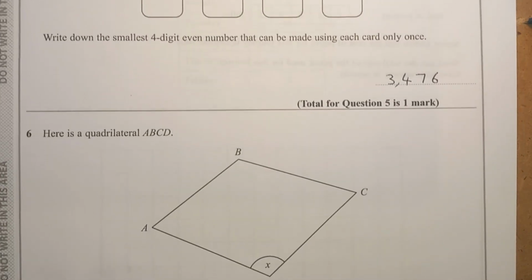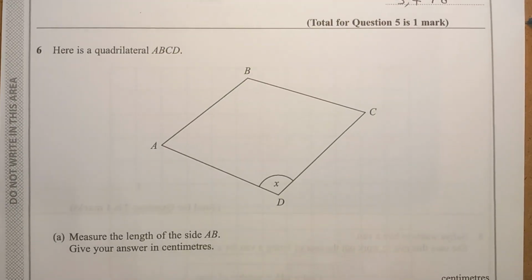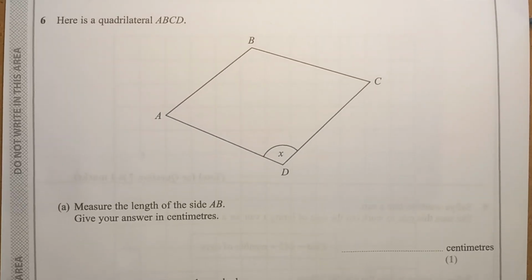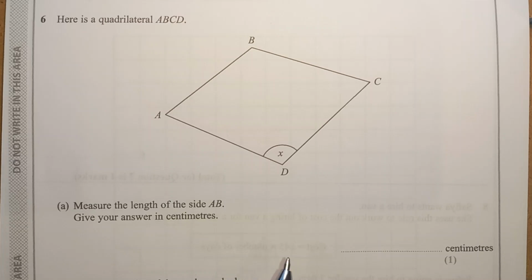And you might notice that although this is a calculator paper, we've got all the way up to question 6, and we haven't really needed the calculator. It's not really going to help us much. But hopefully we'll get to use it later on. So question 6. Here is a quadrilateral ABCD. It's a 4-sided shape. Measure the length of side AB. Give your answer in centimetres.